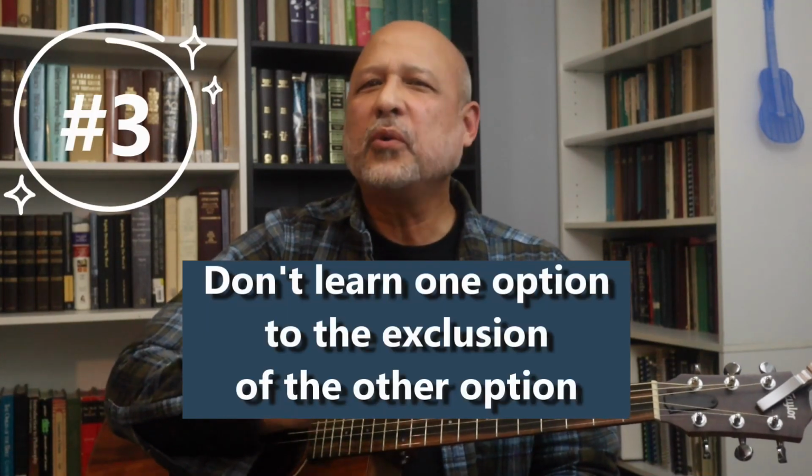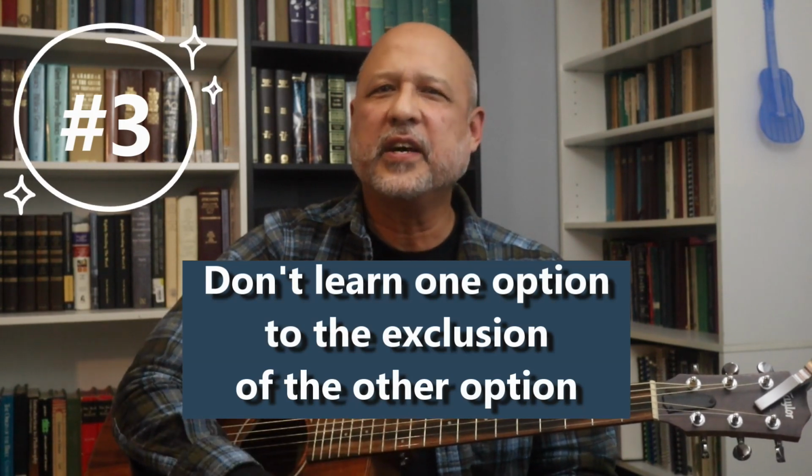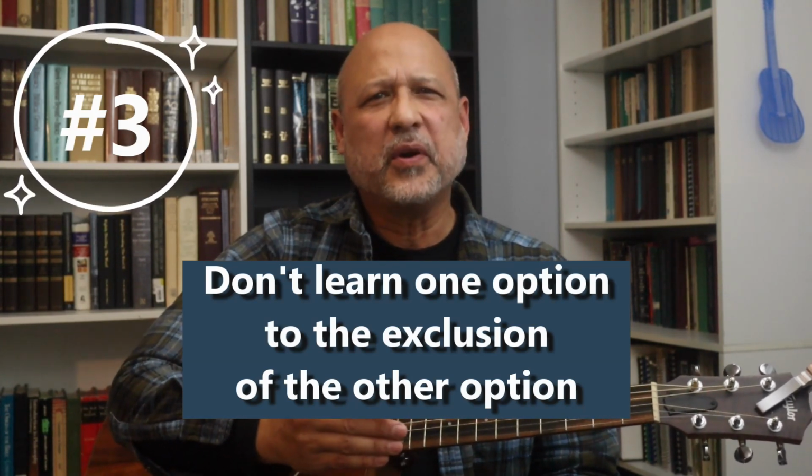And third, don't learn one to the exclusion of the other. I mean, if you just use a capo and never learn to transpose, you're going to find yourself in situations where using the capo just doesn't sound good, as we've already illustrated, and thus you limit yourself and your ability as a guitarist. Or vice versa. If all you do is transpose and you shun capos because maybe you consider yourself a musical purist of sorts, you'll not be able to play some songs that absolutely require a capo. And in a sense, you're actually limiting your ability as a guitarist.